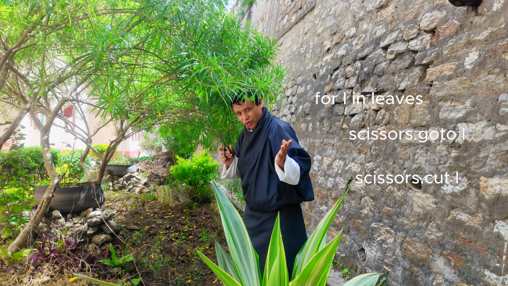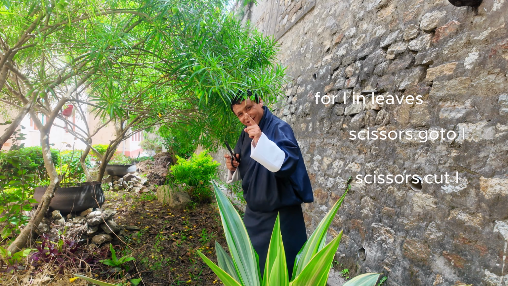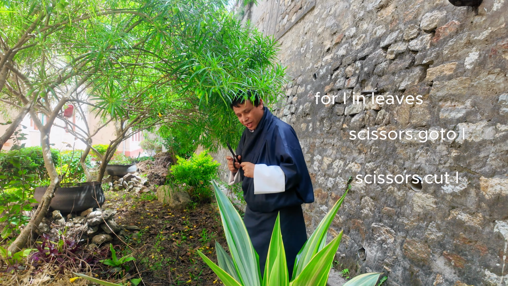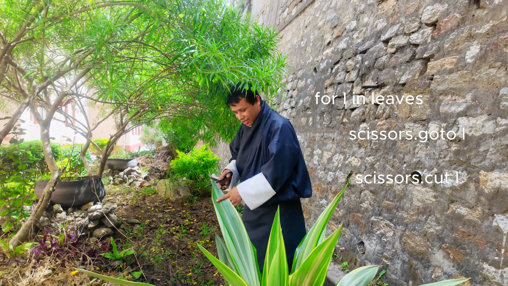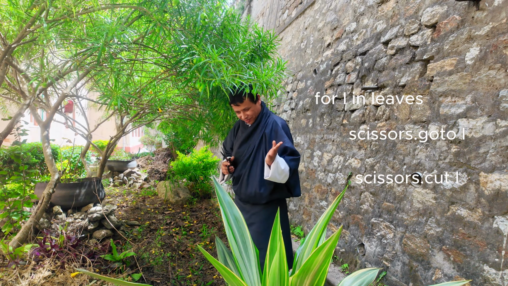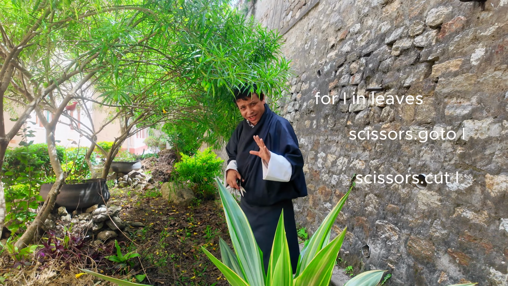Cut L. So it goes to leaf number 0, index number 0, the first one. So it will cut like this. How is the coding? For L in leaves.